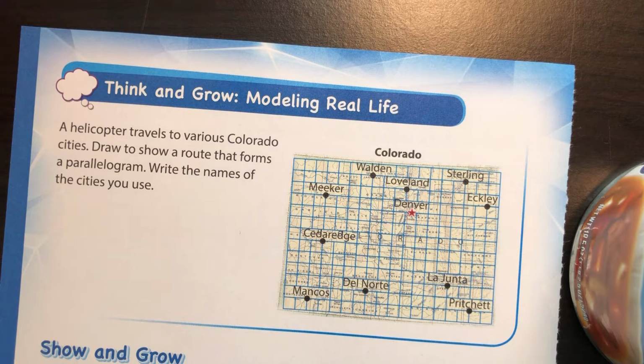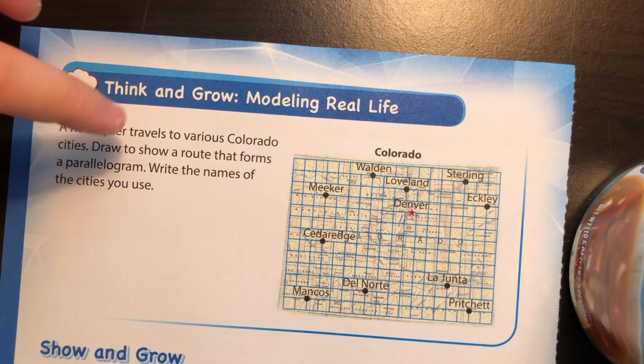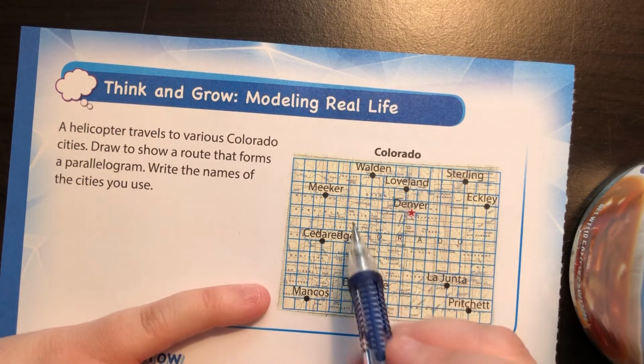A helicopter travels to various Colorado cities. Draw to show a route that forms a parallelogram. Write the names of the cities you use, okay? So in order to draw a parallelogram on this map, it says, write the names, draw to show a route that forms a parallelogram.